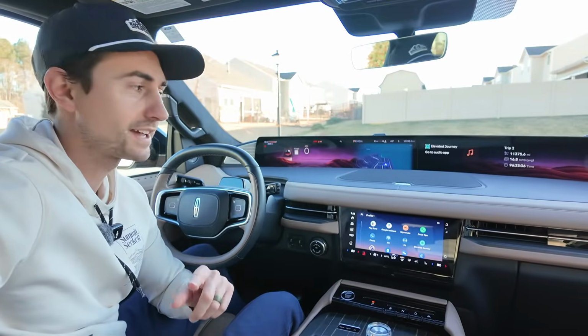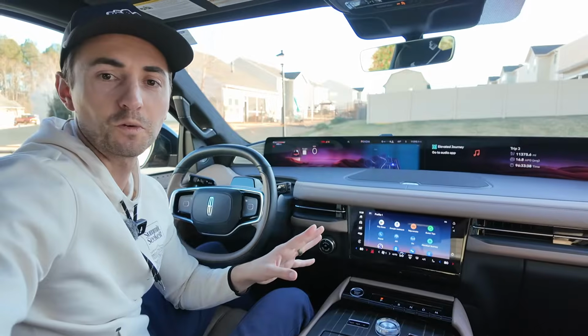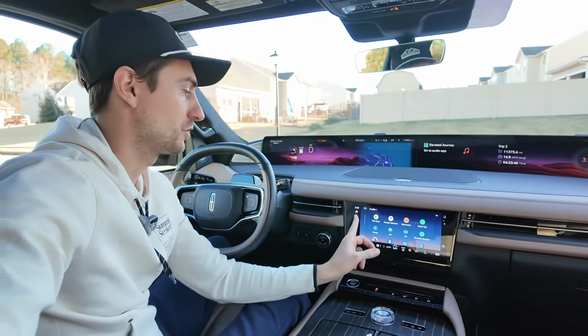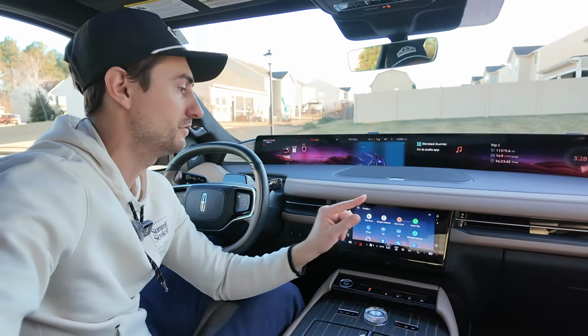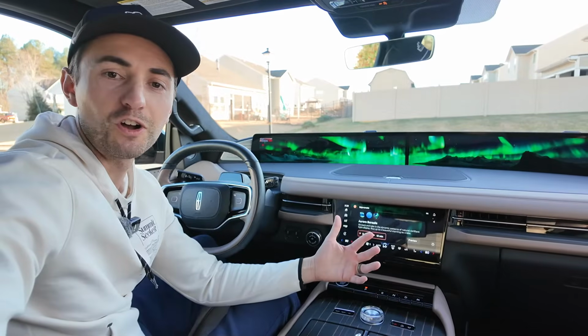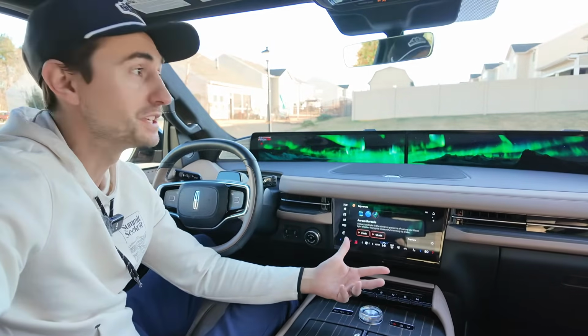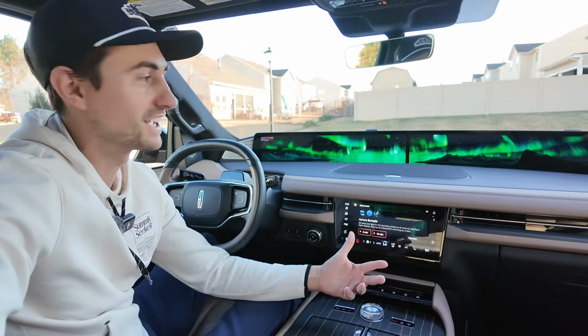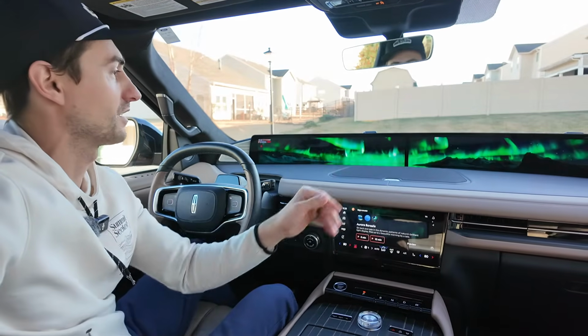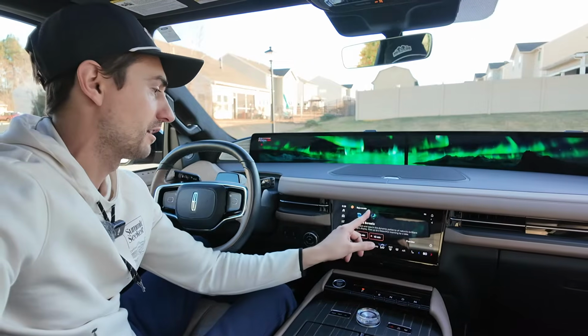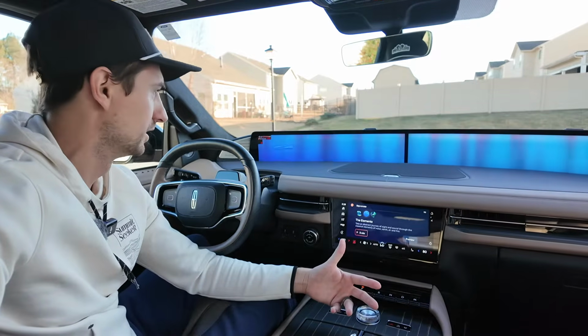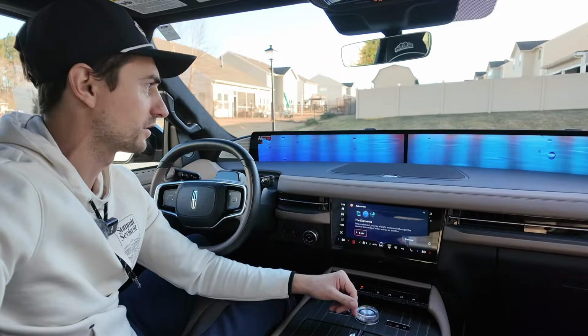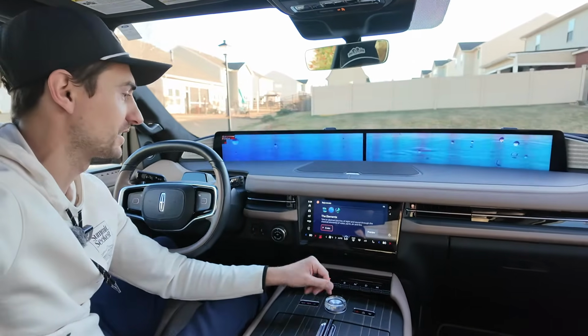Now before we hop into the back seat, there is one more neat feature with all of this screen. So if you go to the little apps icon and you hit Rejuvenate, you can now turn all these screens and do something, I guess, very peaceful. So right now we have the Aurora Borealis. So the northern lights, as you can tell, is playing on the upper screen. And then we have this one with the elements. So looks like we just have some water droplets and things like that playing on that screen.